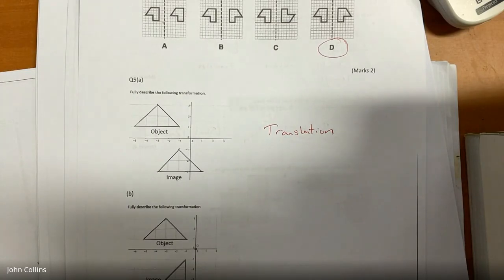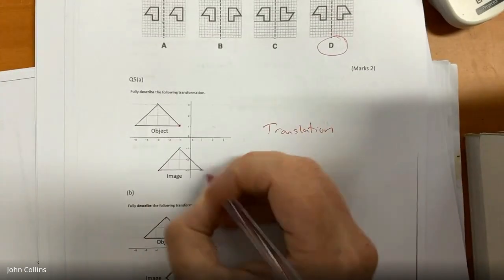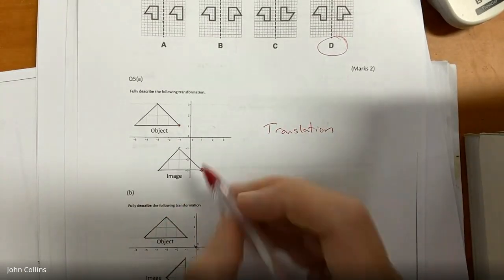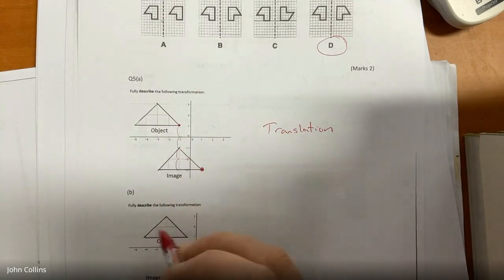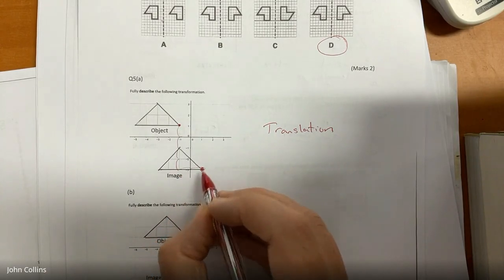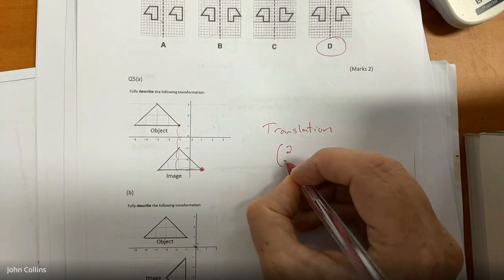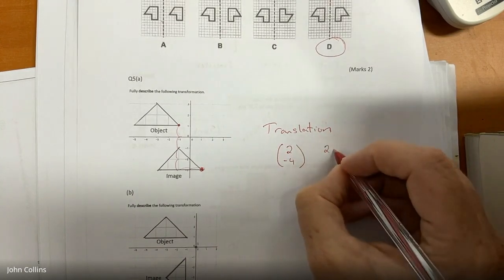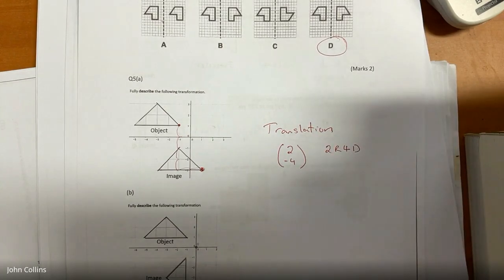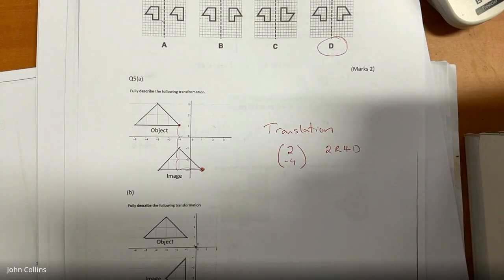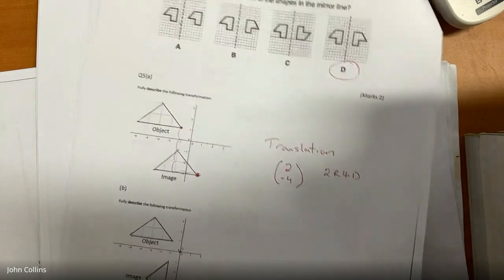Now I'll use a vector. You can use up, down, left, right. I'll just pick a point that you know is in both. For translations, it's gone down 1, 2, 3, 4, and it's gone right 1, 2. So right 2, down 4. Or as a vector, 2 over minus 4. You could just write 2 right and 4 down if you want. I'll accept both. I prefer the vector because it's what you're going to use in the future. But up to you. 1 mark for each of those things.